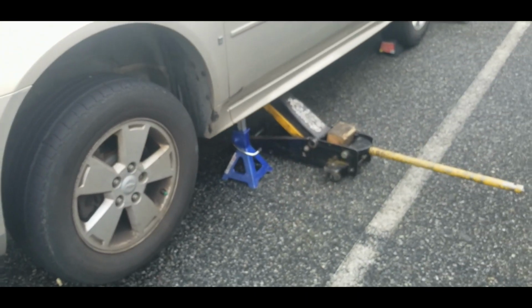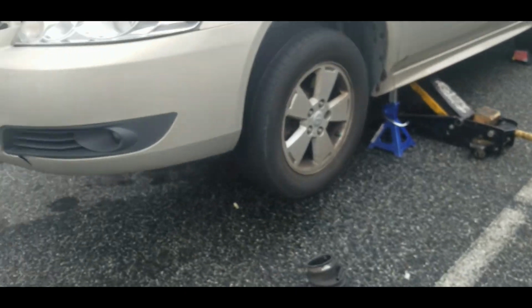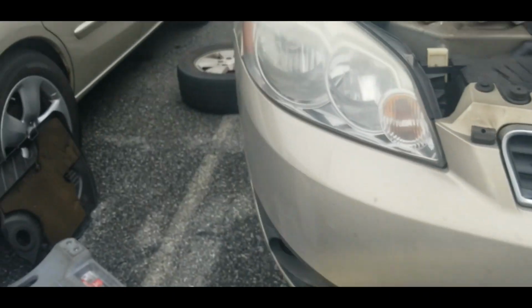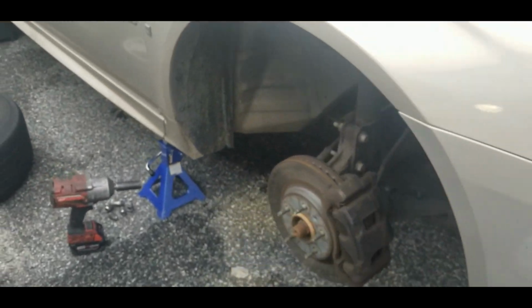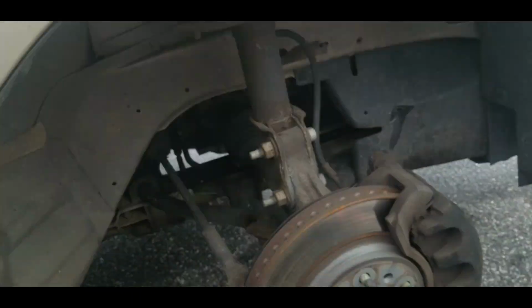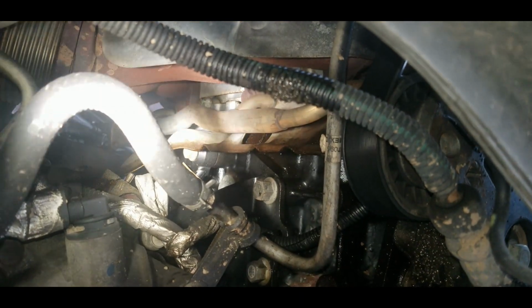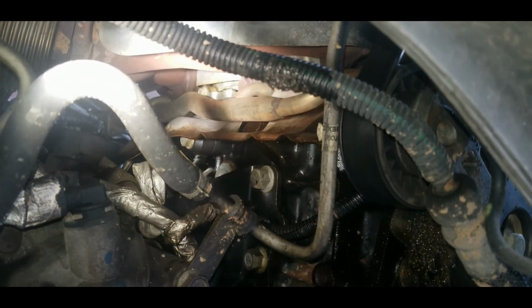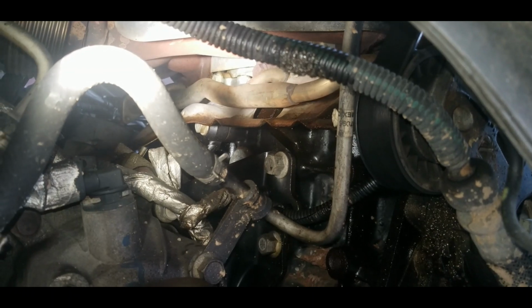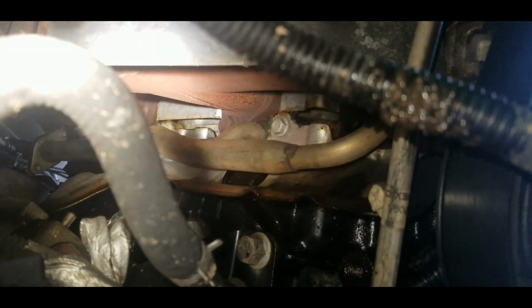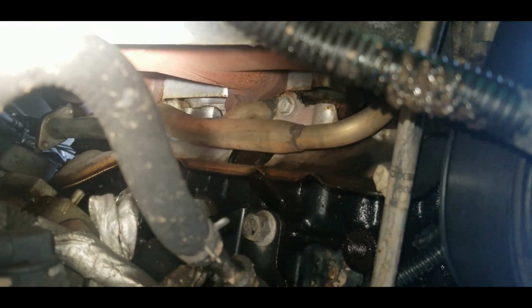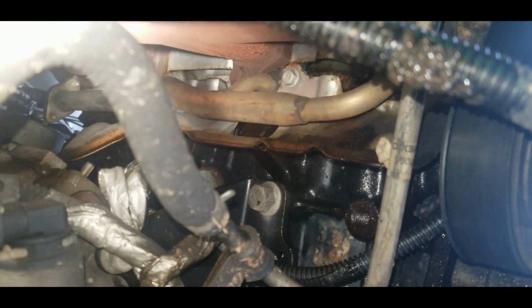So as you can see, I jacked up the car. As always, I put the stands on for safety, and then I removed the passenger side front wheel, and this is what I got. As you can see, here's the pipe that I'm shining on, the metal pipe right underneath the exhaust manifold. That's the pipe I gotta get to. As you can see, it connects directly to the cylinder head right underneath the exhaust manifold. Seems like there are about 4 10mm bolts.